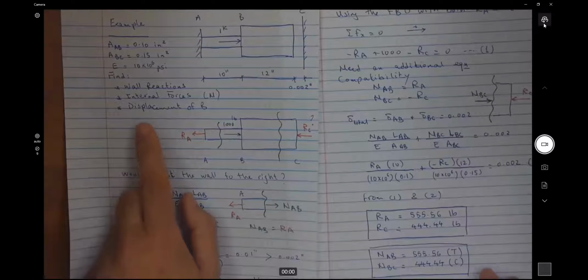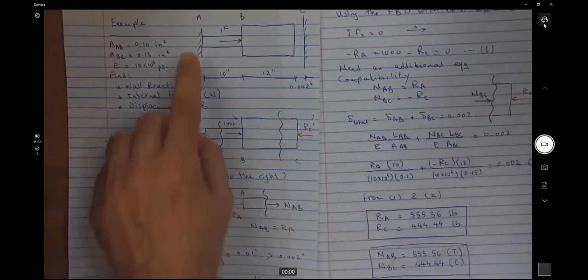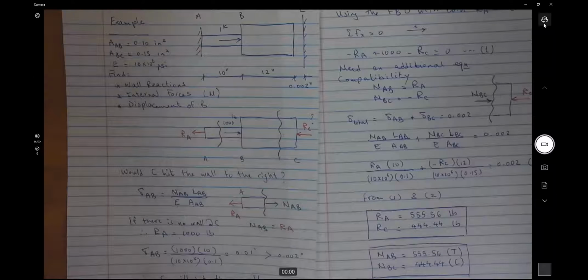And the last thing we were asked to find is displacement at B. So how would I find the displacement at B? I have the wall to the left, which is my reference frame.